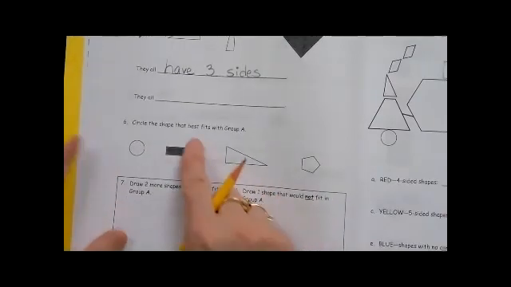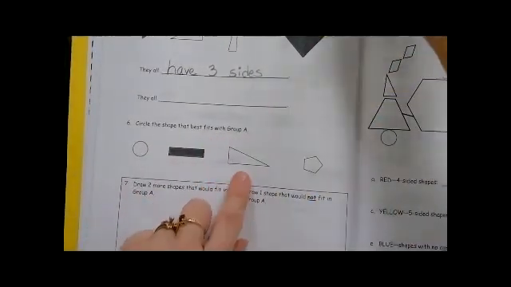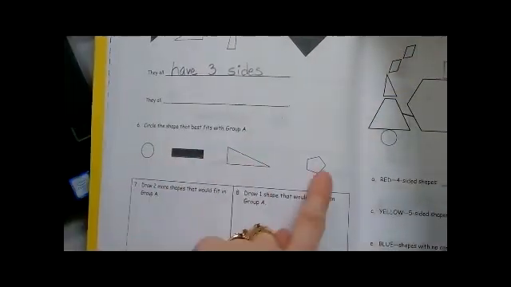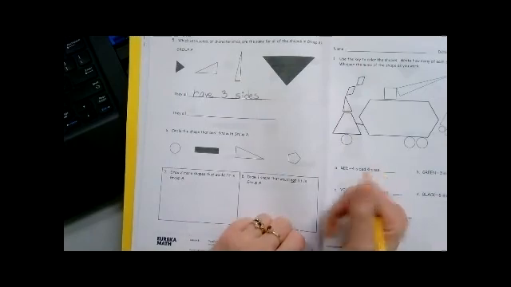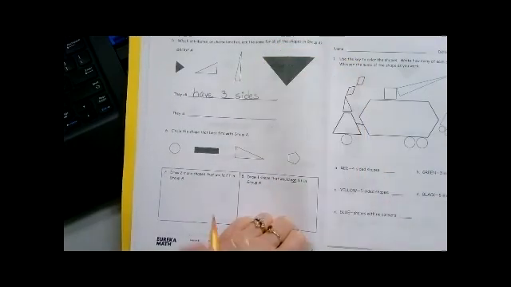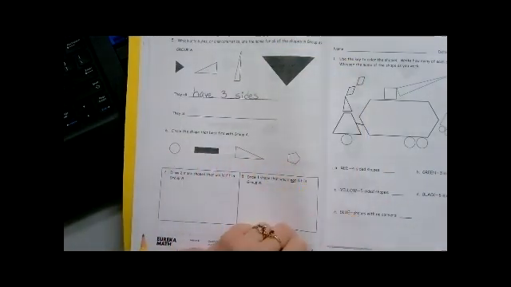Okay, class, number 6. Circle the shape that best fits with group A. So which of these shapes is like these above, okay, belongs in this category with group A? Which of these shapes do? So please circle the shape that fits with group A.